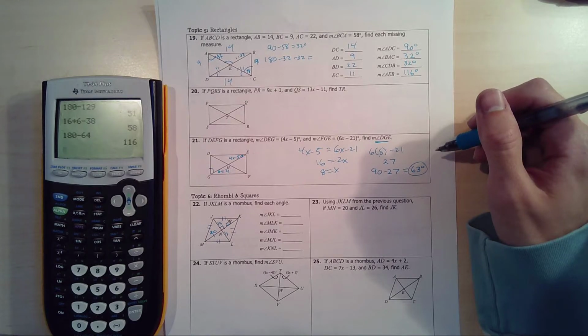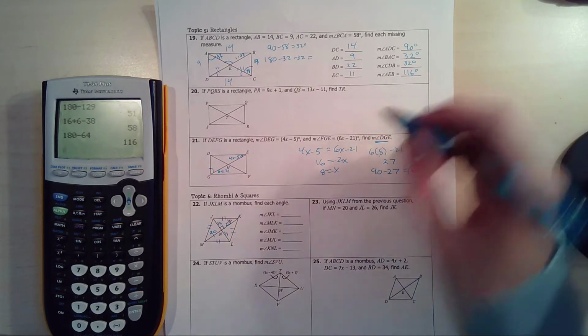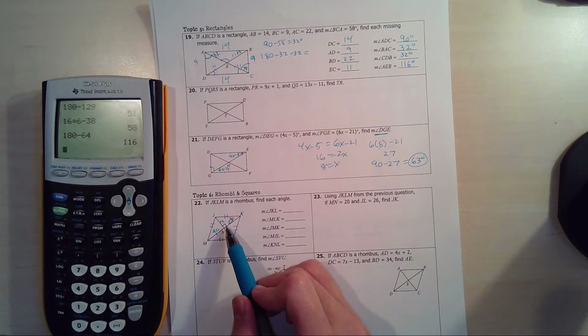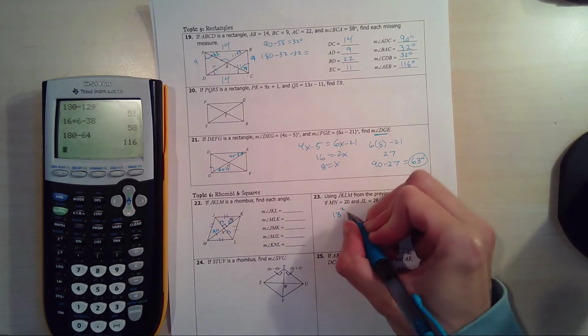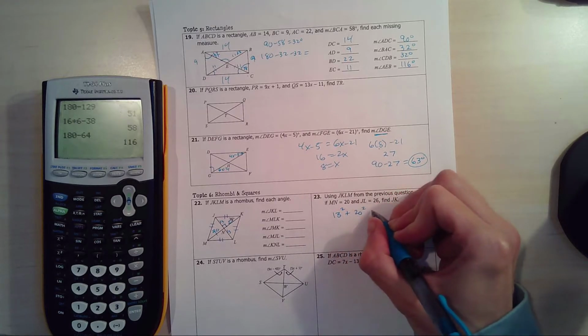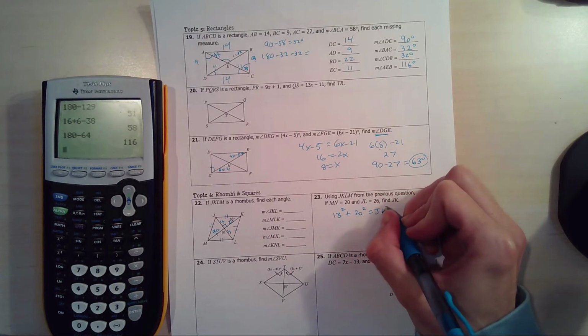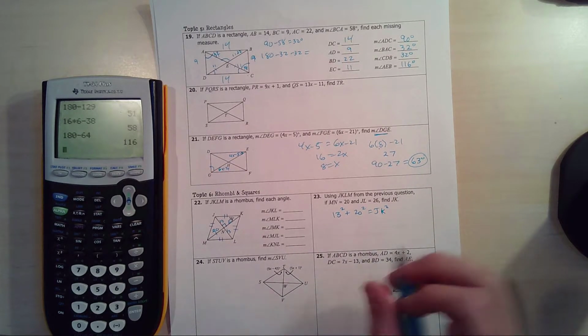It says find JK. Well, I don't know if you can tell, but I already wrote in my little right angle there. I wrote my 13 and my 20, so JK must be part of my Pythagorean theorem. Just got to make a nice little Pythagorean theorem.